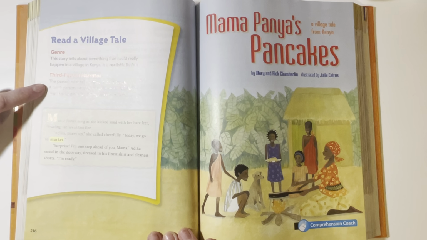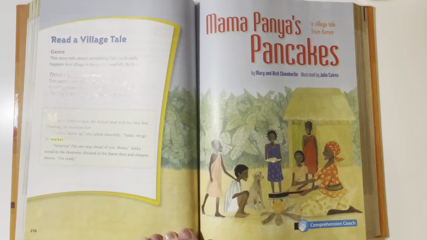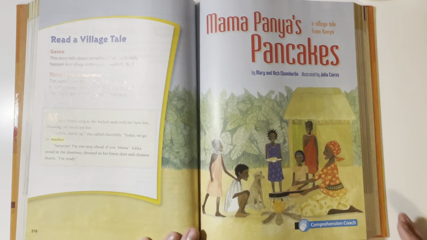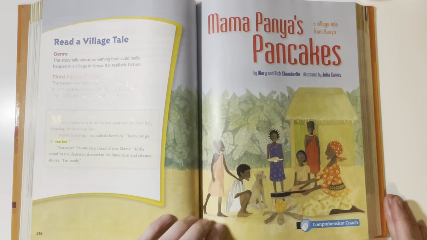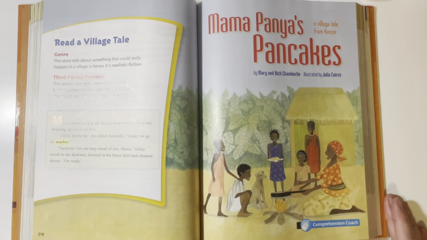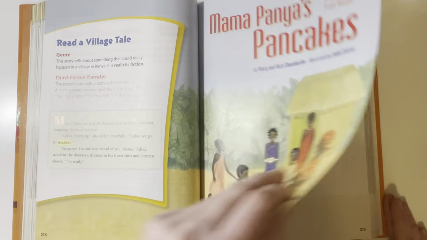Third-person narrator. The person who tells a story is the narrator. A third-person narrator uses the words he, she, and they to describe the action in the story. So we're going to do a quick picture walk just so you can observe the pictures. Either watch on the screen, or if you have your own book, make sure you're looking through the pages, and then we'll get ready to read it.